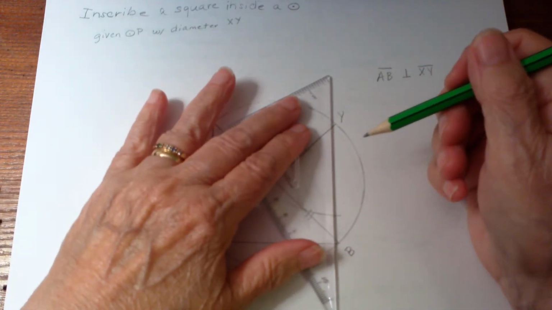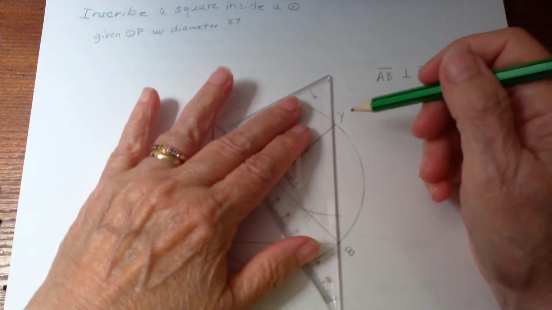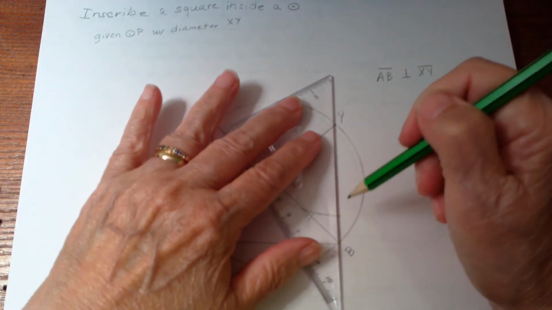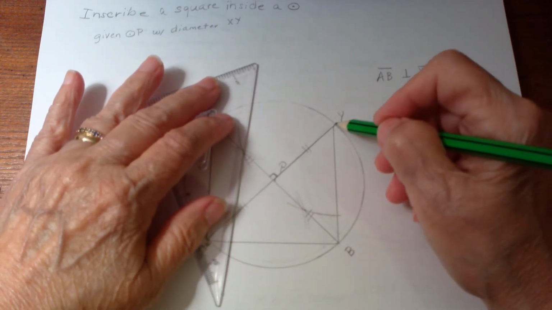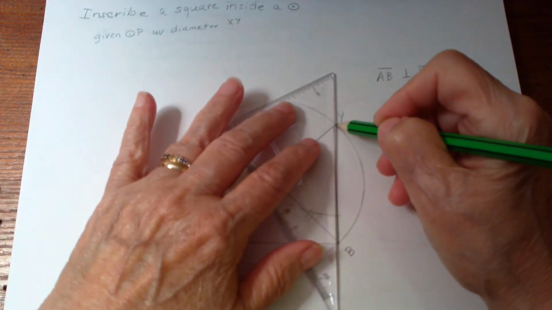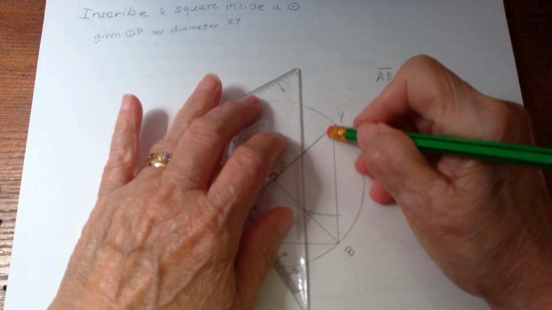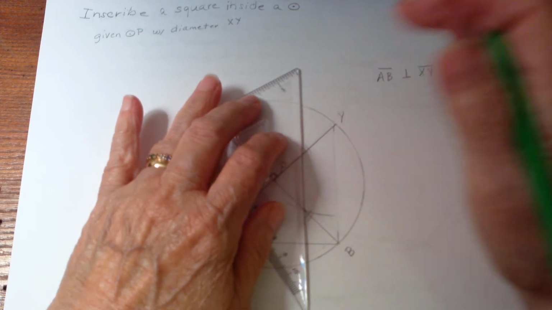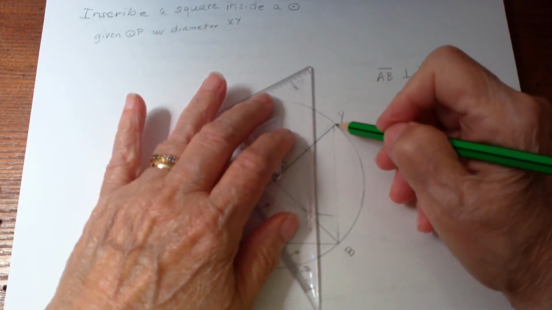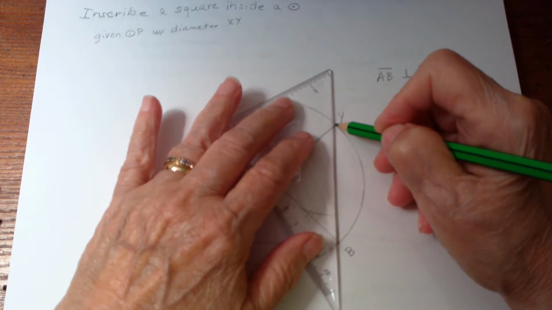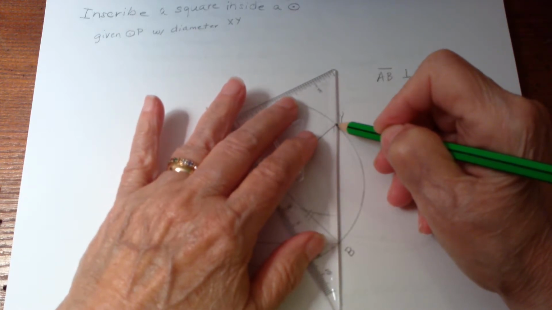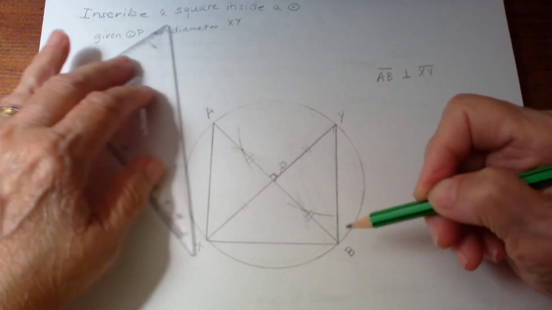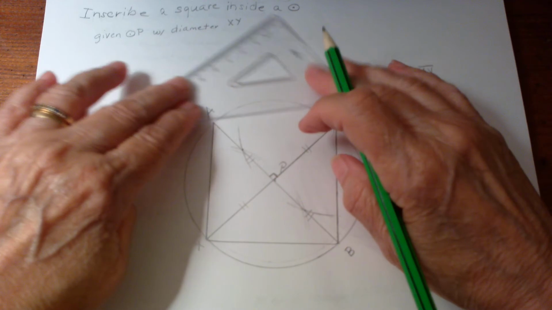I'm going to connect point B to point Y. Oh, I didn't do that very well. Let's go back, put point Y here. And I'm going to erase this mark because I know that one is not correct. So I'll erase it and I'll try again from point Y to point B. And then from point A to point Y.